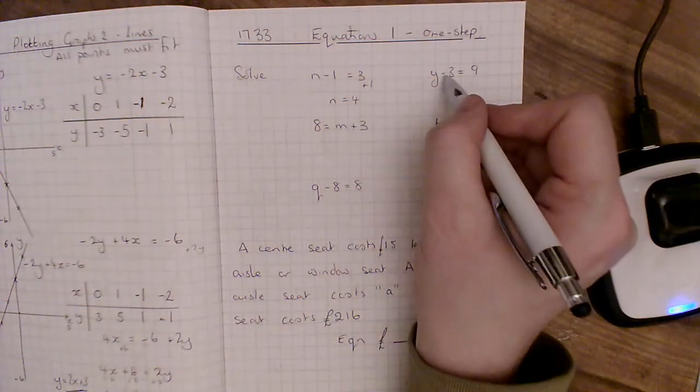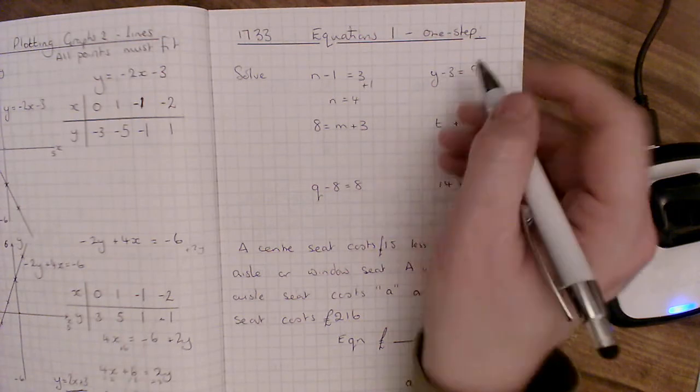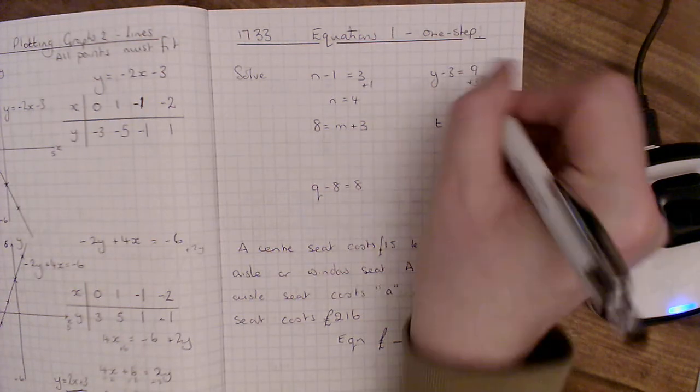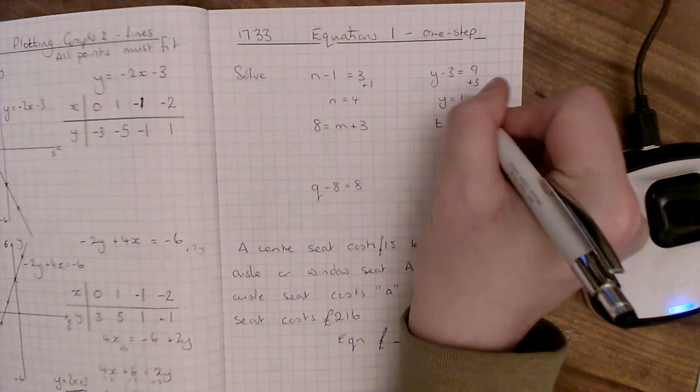Okay, let's go. y take away 3 equals 9. How do I undo take away 3? I just add 3 to the other side. So I get y equals 9 add 3 is 12.